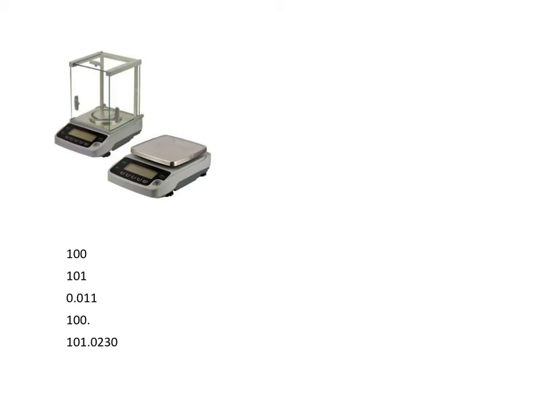In this section of the math module, we're going to look at significant digits. Up here, I have two different balances. This here is called an analytical balance. This here is called a top loader. The top loader is something you would see in early chemistry classes.